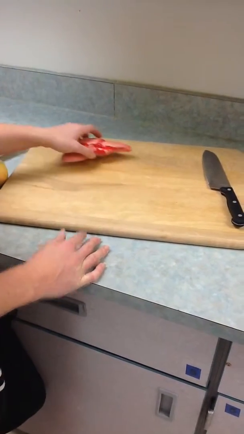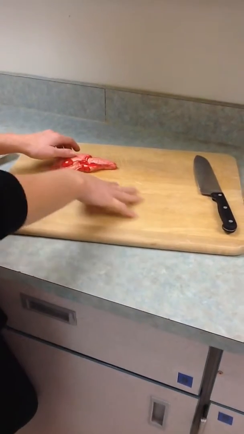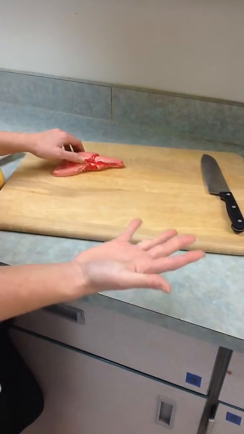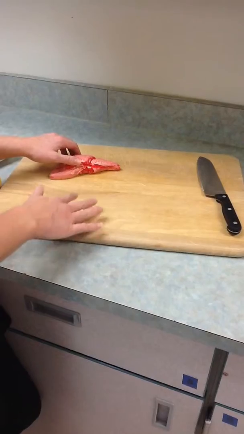That way, my cutting board, if there was raw meat juices on here, my next step would be to wash it before anything else raw went on here.